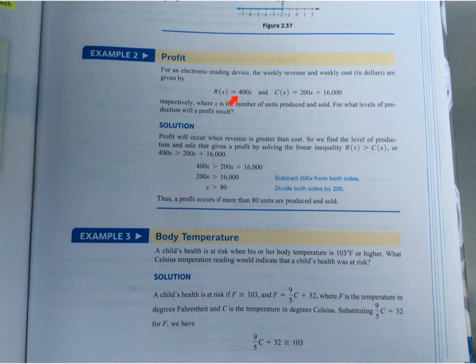So when our revenue is higher than our weekly cost, then we make profit. At the point where these two are equal, anything after that is going to be profit. So what we're trying to do is find when revenue is greater than cost. Instead of R(x) and C(x), they use 400x is greater than 200x plus 16,000.